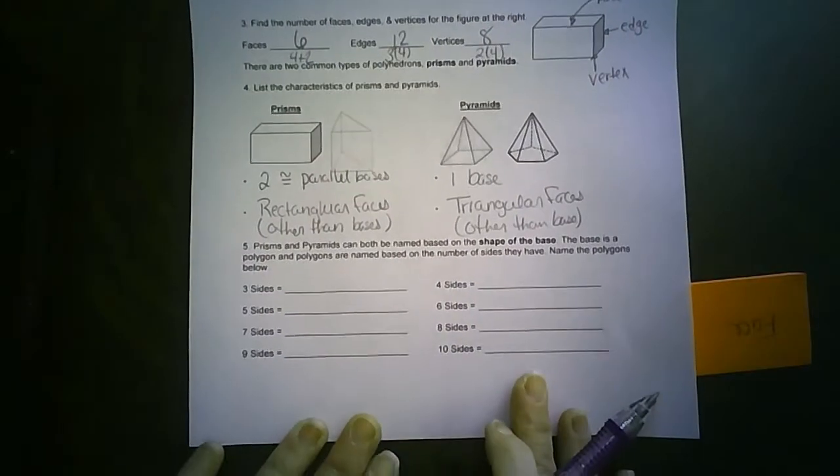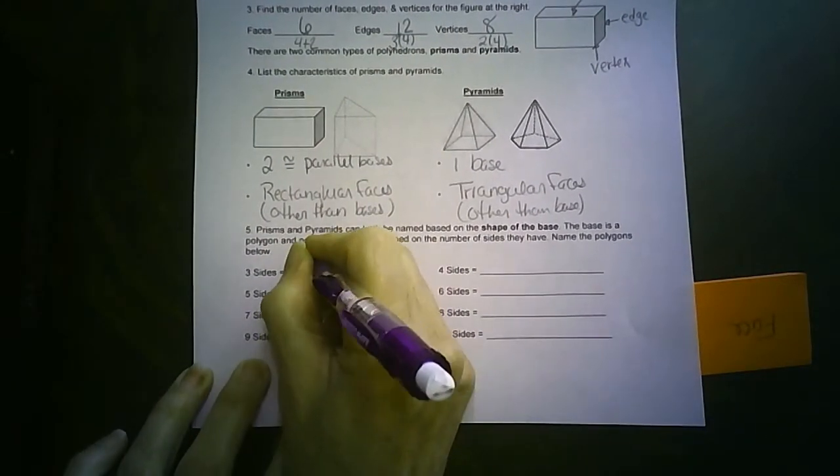Okay, so prisms and pyramids are both named by the shape of the base. And the base is a polygon, and of course the polygon is named by the number of sides. So let's see, if I have a three-sided polygon, I must have a triangle.